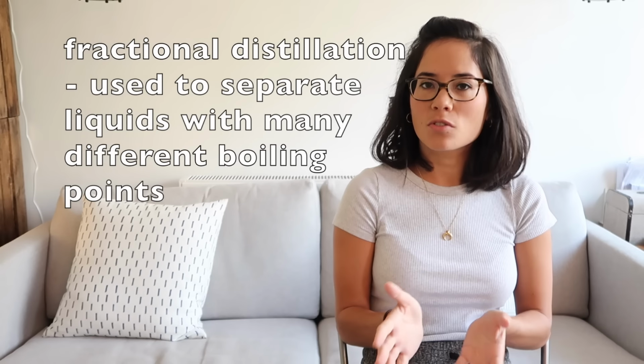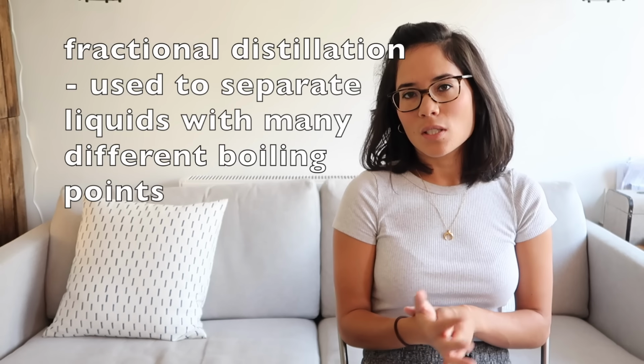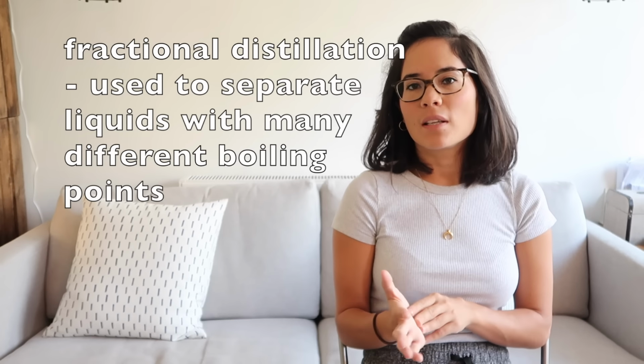And if you have a real mixture of liquids with lots of different boiling points, such as crude oil, this is where you'll use fractional distillation, which actually allows you to separate out many different liquids of different boiling points.